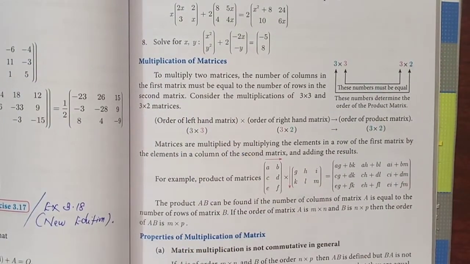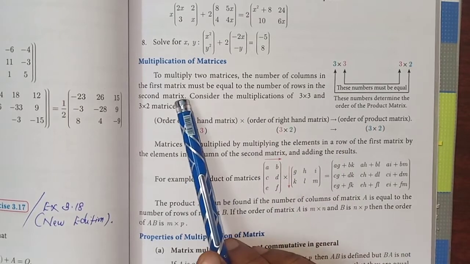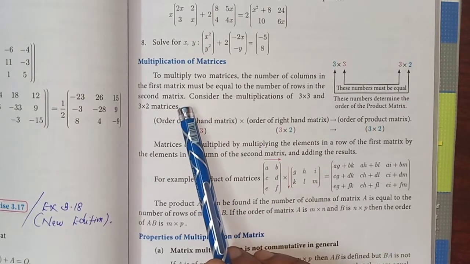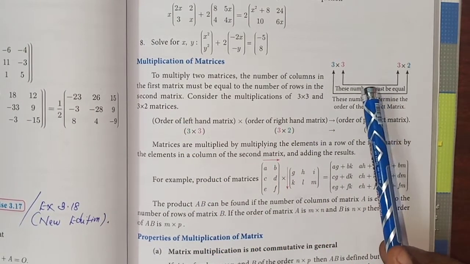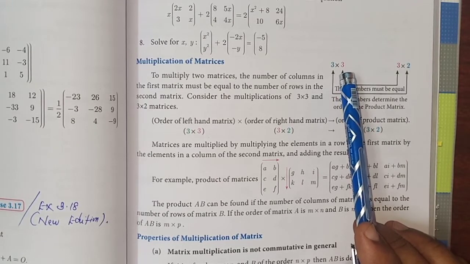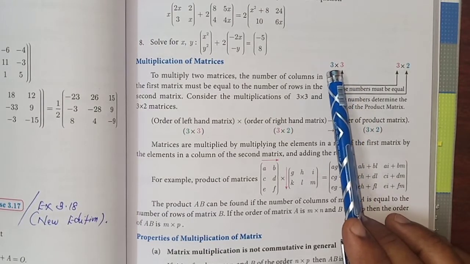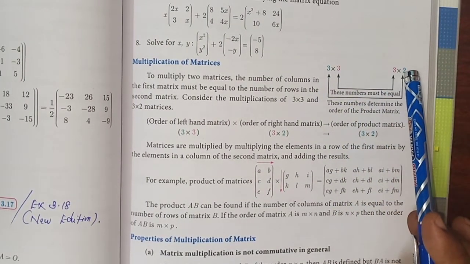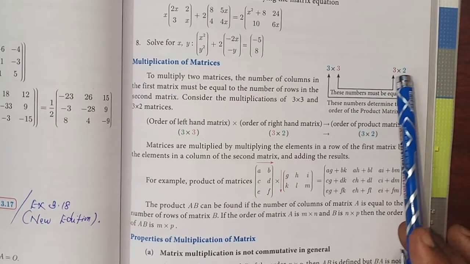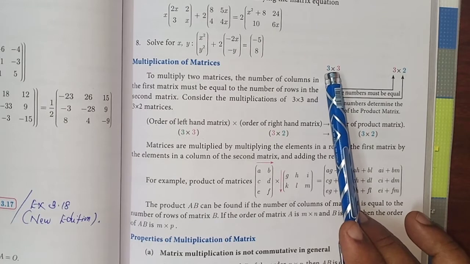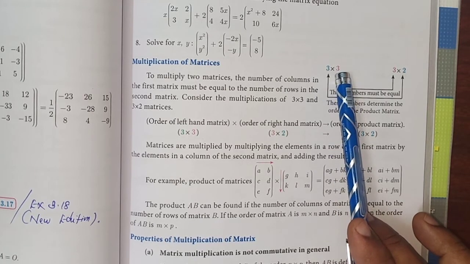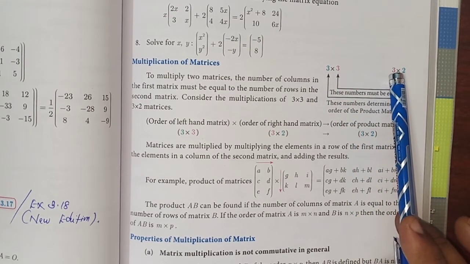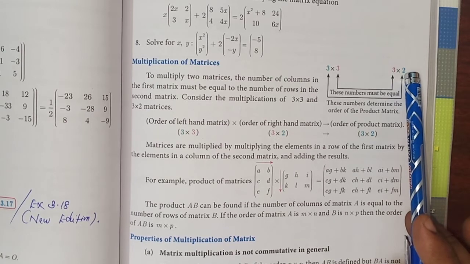To multiply two matrices, the number of columns in the first matrix must be equal to the number of rows in the second matrix. Look at the example. We have two matrices. First one of order 3 rows 3 columns, 3 by 3 matrix. Second matrix of order 3 rows 2 columns, that is a 3 by 2 matrix. Here the first 3 represents number of rows and the second 3 represents number of columns. Like that, in the second matrix the first 3 represents number of rows and that number 2 represents number of columns.